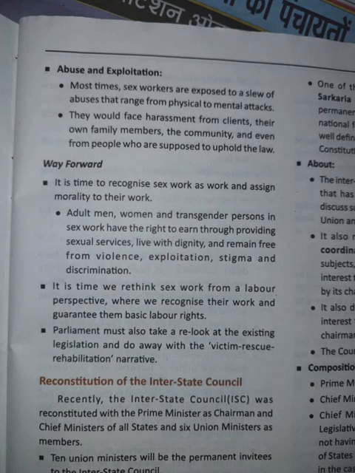Abuse and exploitation. Sometimes sex workers are exposed to a slew of abuses that range from physical to mental attacks. They would face harassments from clients, their own family members, the community, and even from people who are supposed to uphold the law.